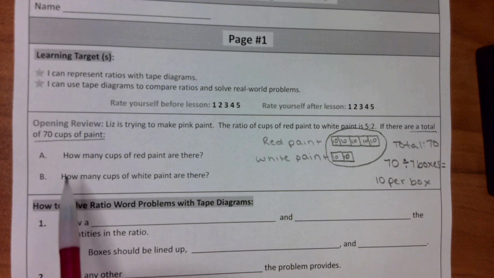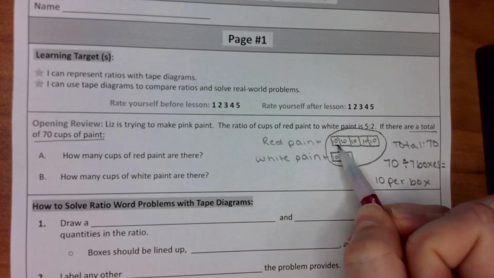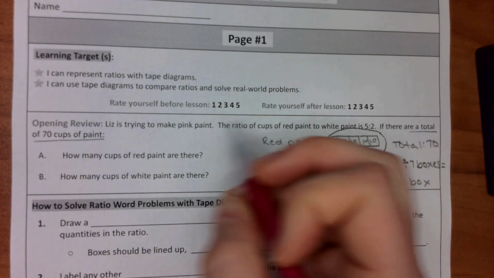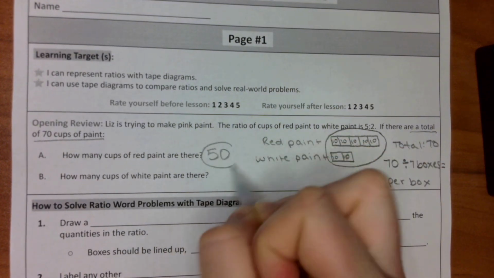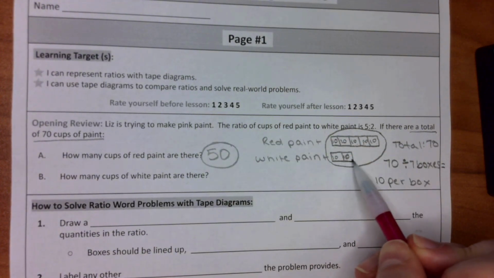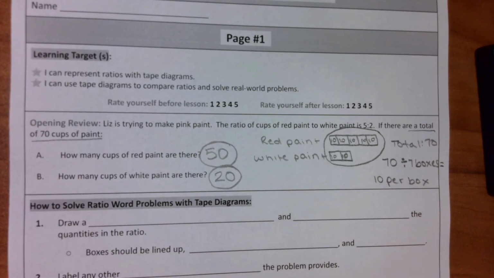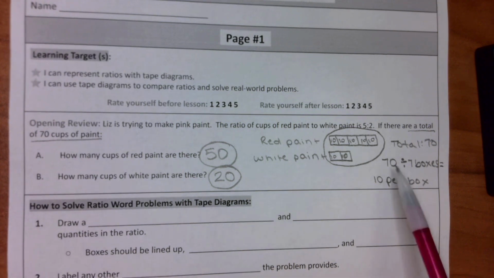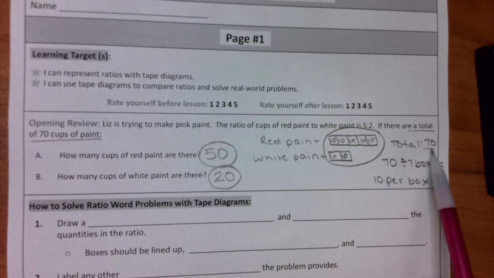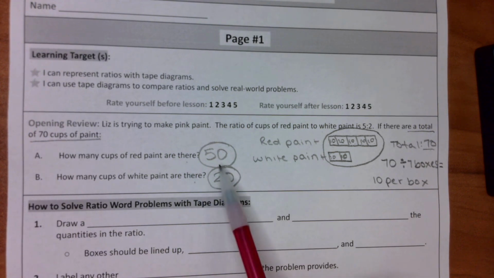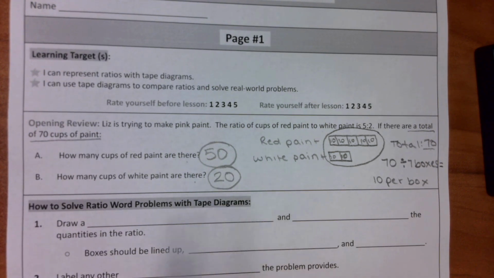So our last step is to answer the problem. How many cups of red paint are there? Well, I have 10, 20, 30, 40, 50 cups of red paint. And 10 times 2 for our white paint is 20. You always want to check to make sure your answer is reasonable. Like I mentioned before, if there's 70 cups total, then the cups of red and white should add to 70, which they do.